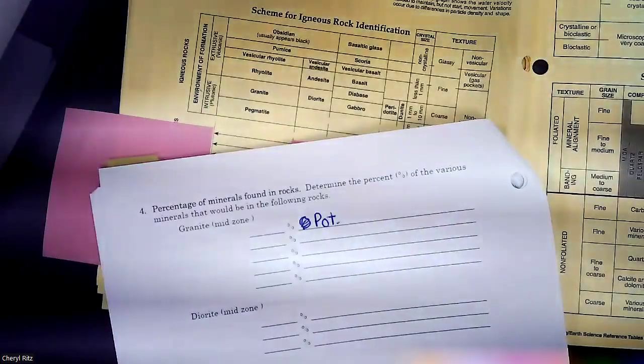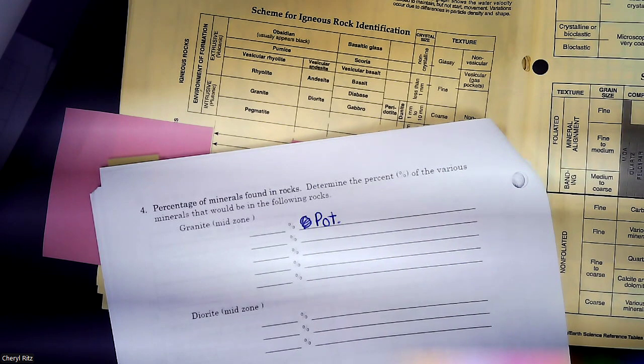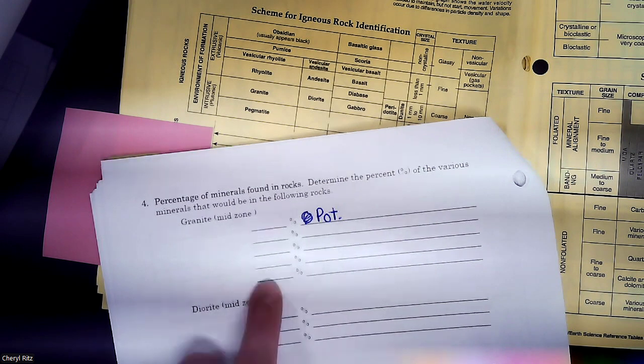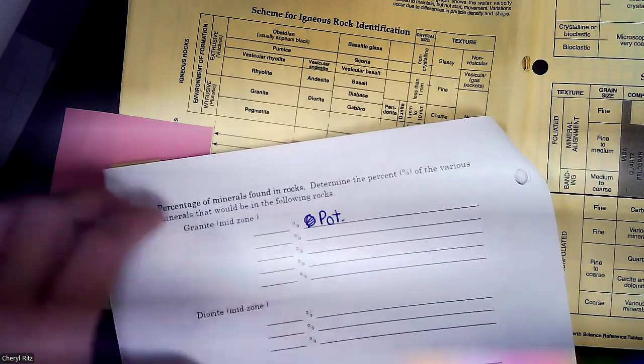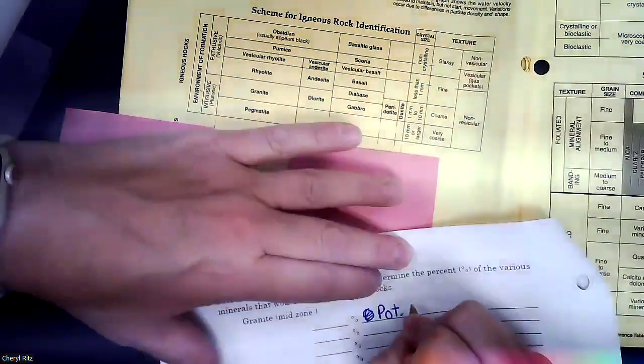Now, people want to abbreviate the word potassium and or the word feldspar, and you can. Just don't put P feldspar because there's two different P feldspars. So I abbreviate potassium feldspar as just pot feldspar.